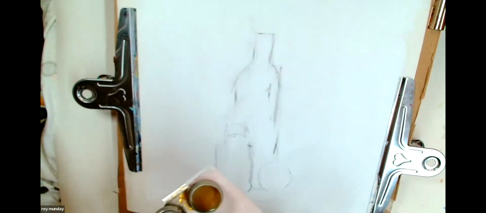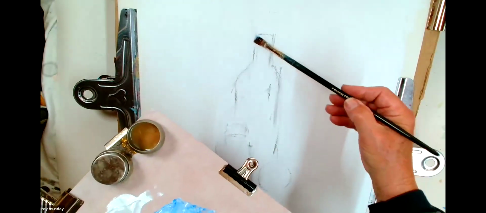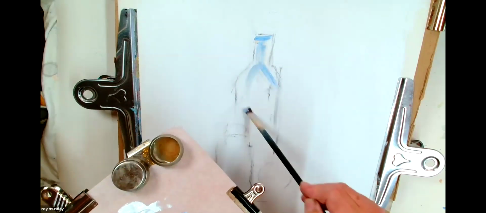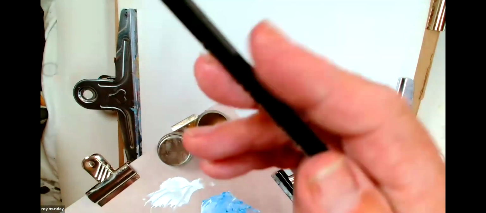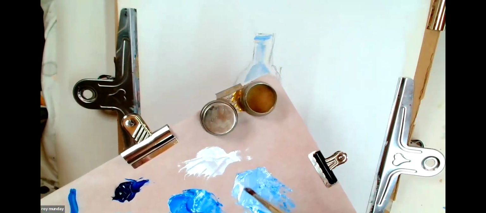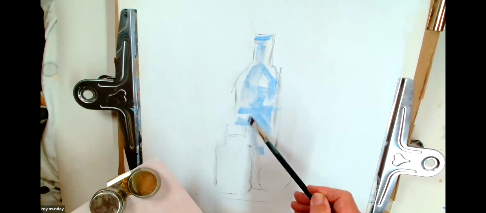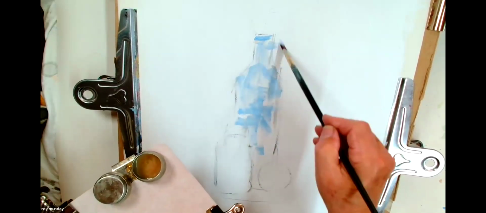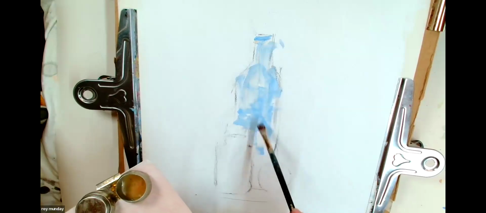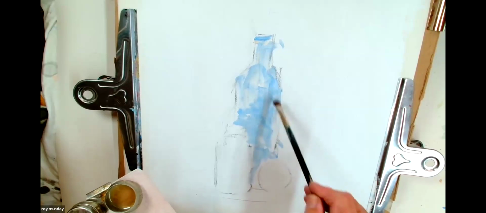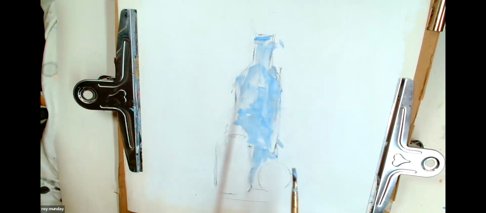I'll start with the bottle at the back. So maybe I go for a lighter blue here. So now my concentration is going on the mark making. I'm referring to the subject in front of me that I'm working from. Okay. But as I'm always impressing upon you, I'm a great believer in following your instinct and spontaneity. So I'm happy with that.